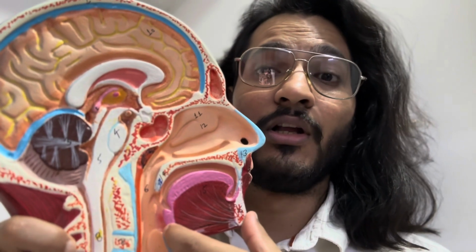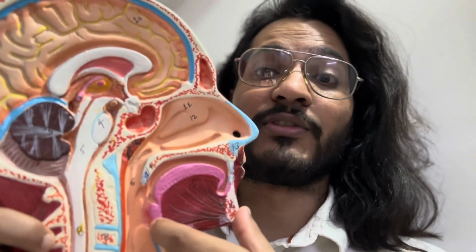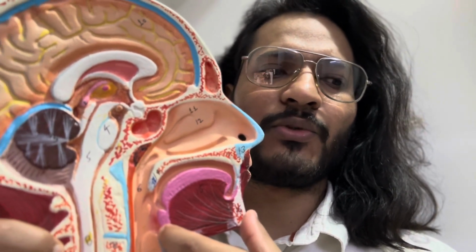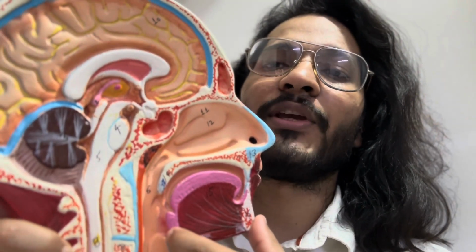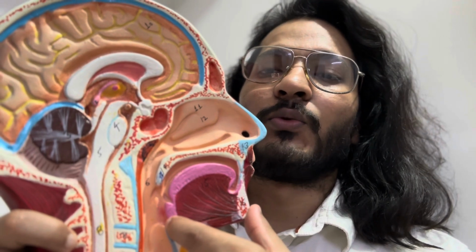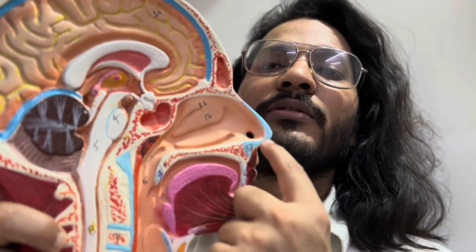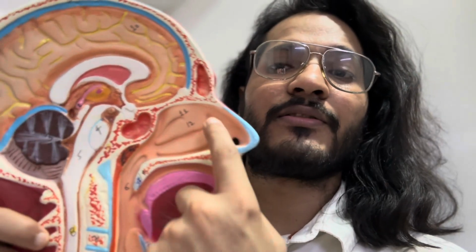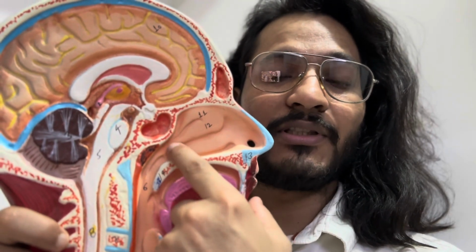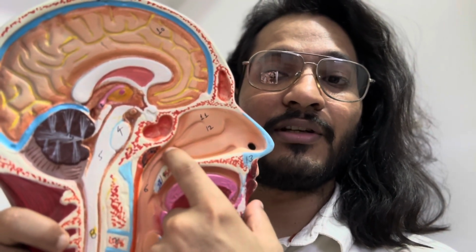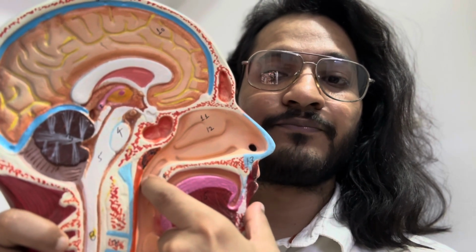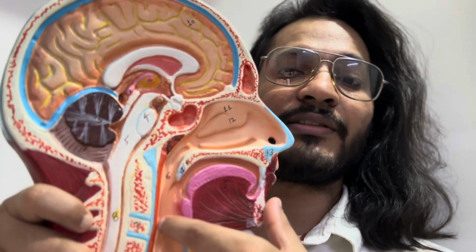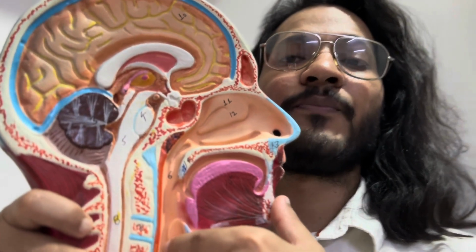Tonsils are actually part of our immune system. You can say they are secondary lymphoid organs in our body. Okay, so first the external layers, nasal cavity, internal layers, and then this is the nasopharynx, oropharynx, then the laryngopharynx.